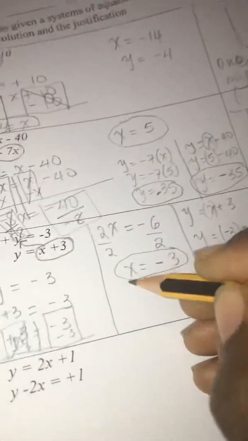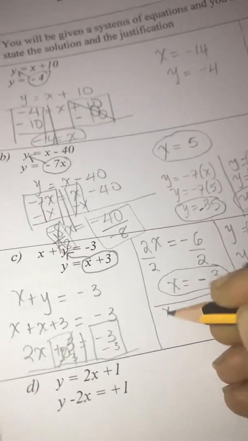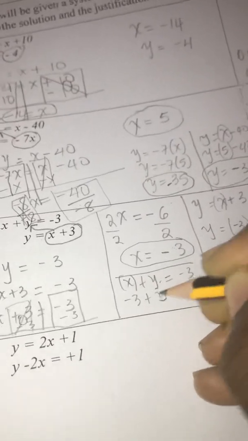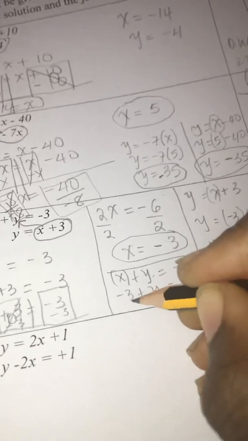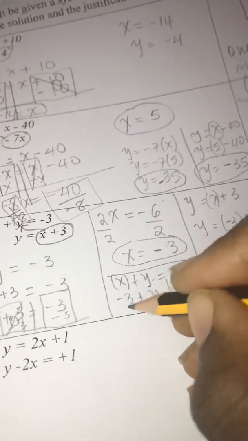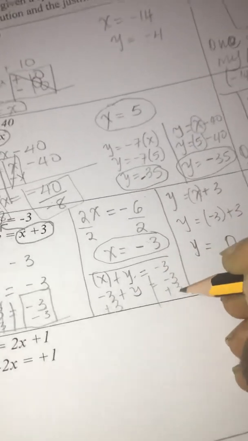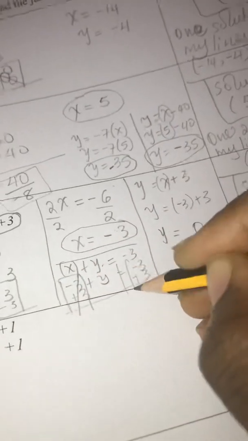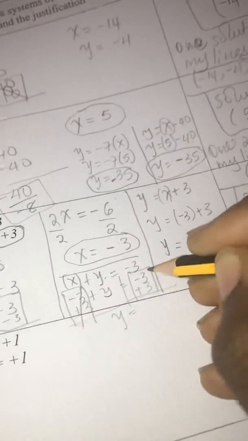Okay, so we've done. We can check if y is 0 in the other equation. So we can check to prove if we're right. So we have x in bracket plus y equals negative 3. Or x is negative 3 plus y is equal to negative 3. So I will draw my bridge. Plus 3, plus 3. This goes away. Y equals negative 3 plus 3 is also 0. So y is 0. So I just confirmed my y is correct.